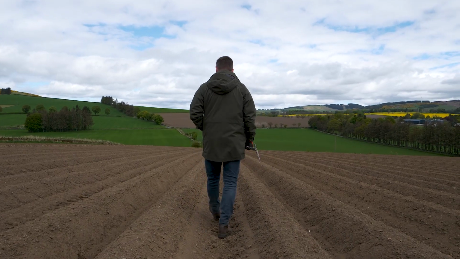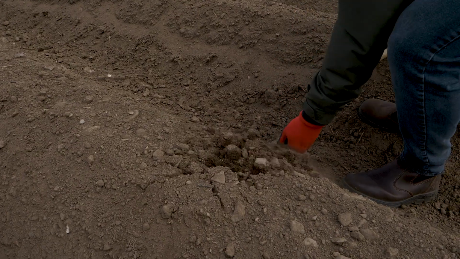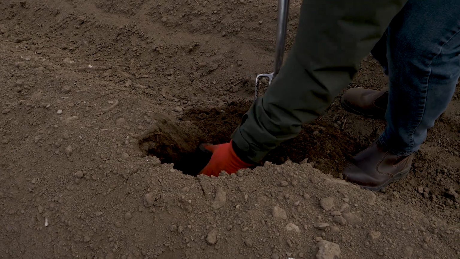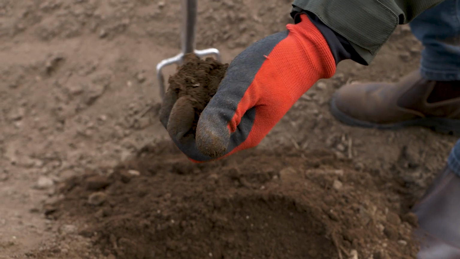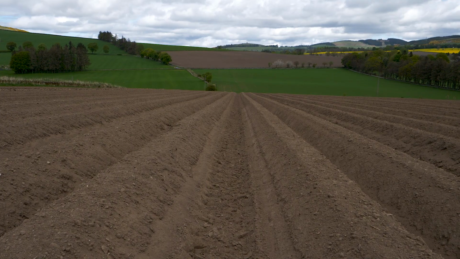In this particular field, it's likely to be a sandy loam. It's been well cultivated because it needs to be a nice friable soil for the seed potato to grow and for the root structure to form. So it's likely that we're going to find a very well drained and productive soil in this field.